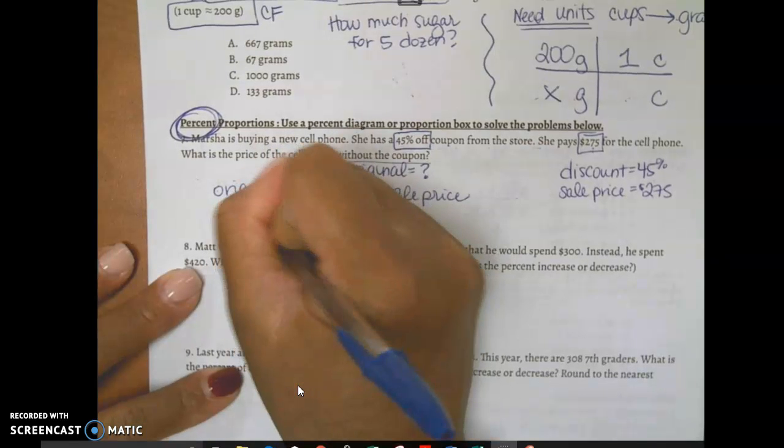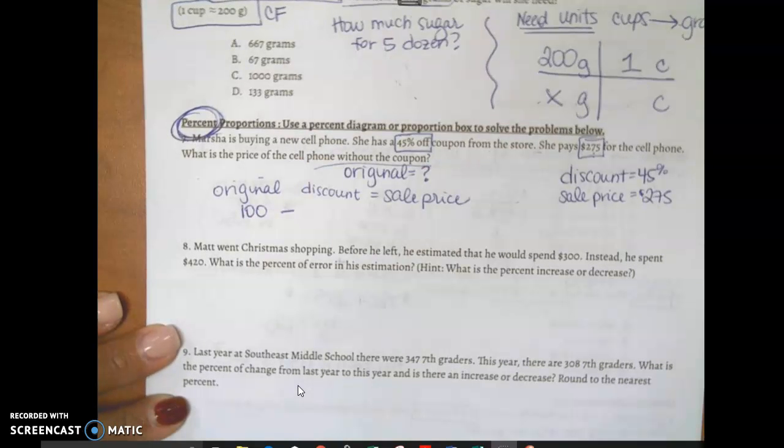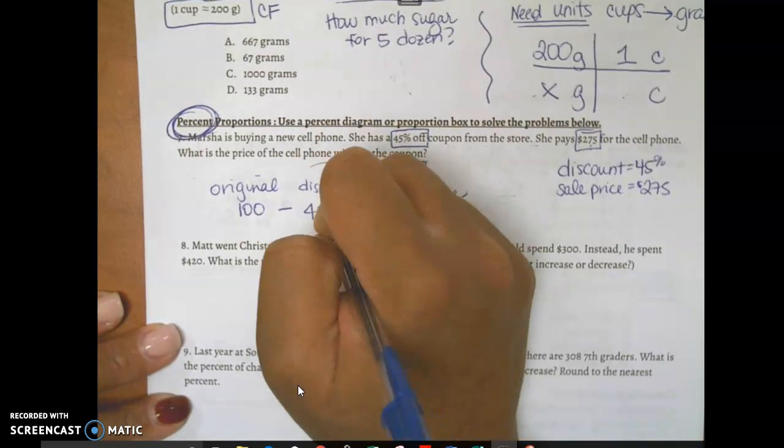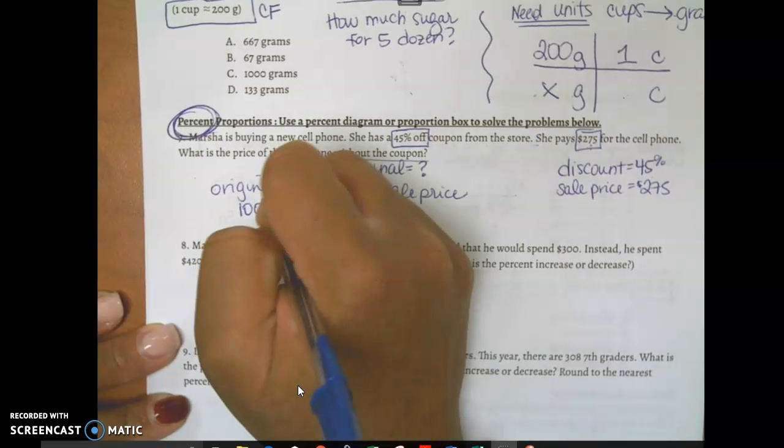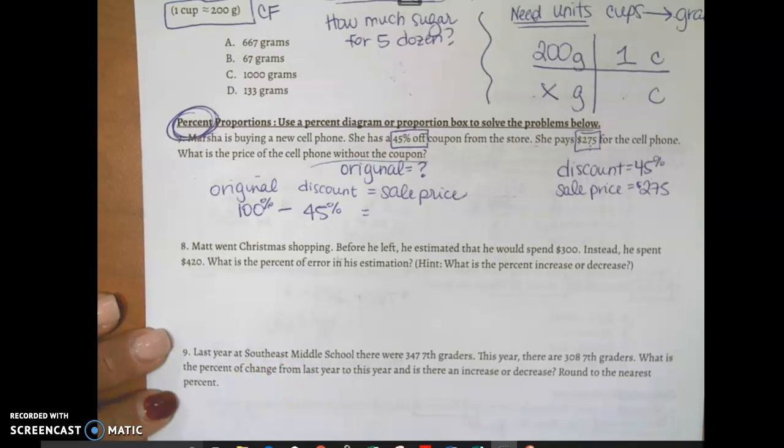So what is my original price if we're speaking percent-wise? 100. What is a discount? Add or subtract? How much am I taking away? 45%. Then how much will I end up paying? No, that's not a percent. You pay. I need to subtract from 100. 55.